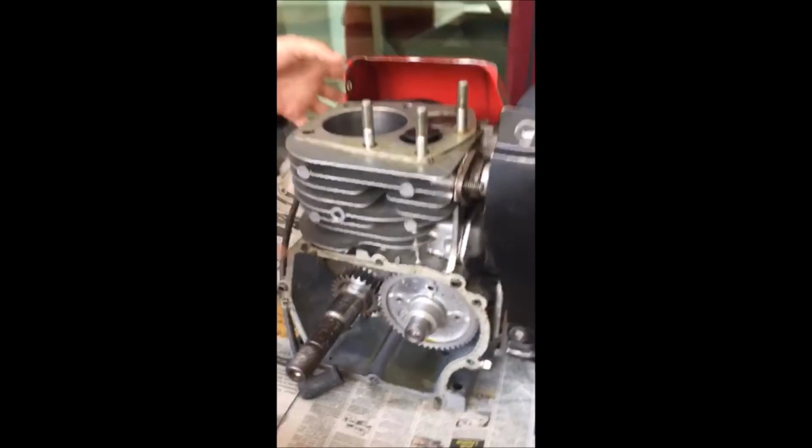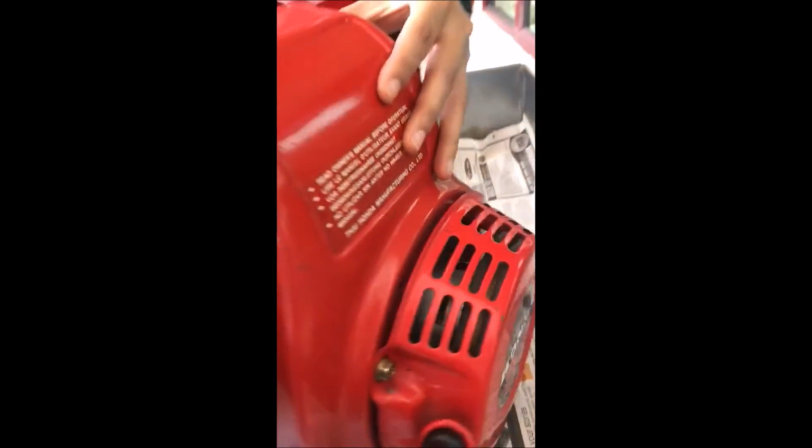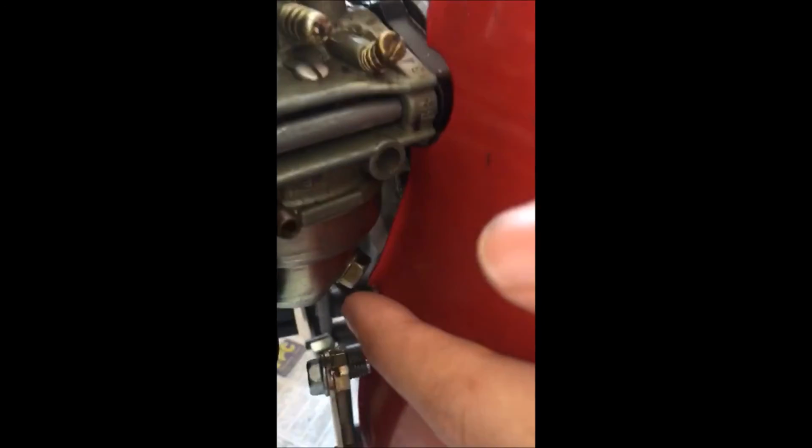And the last is the carburetor. Right, thank you.